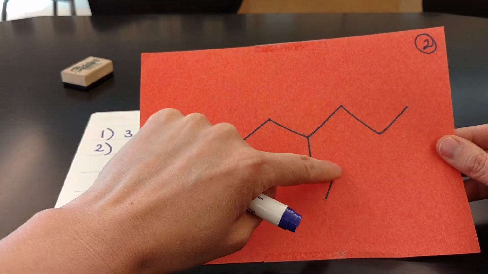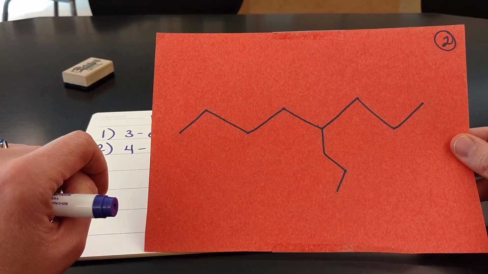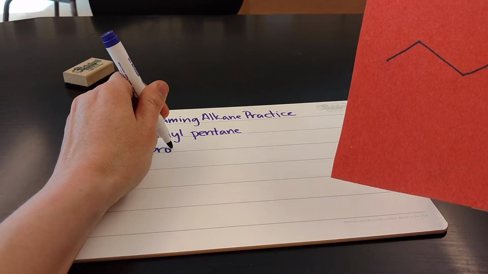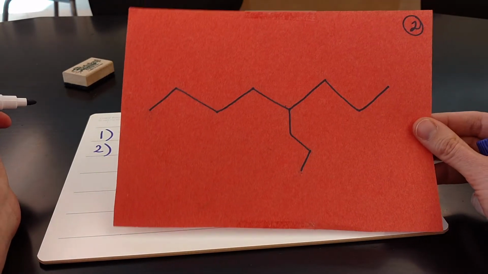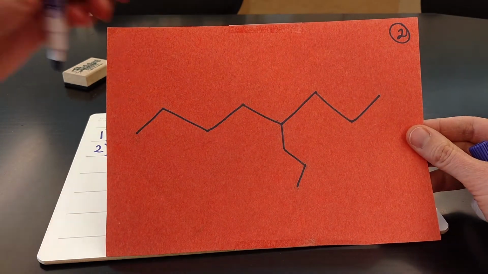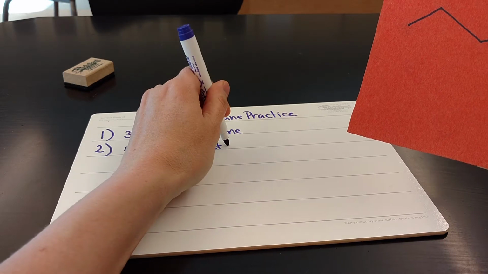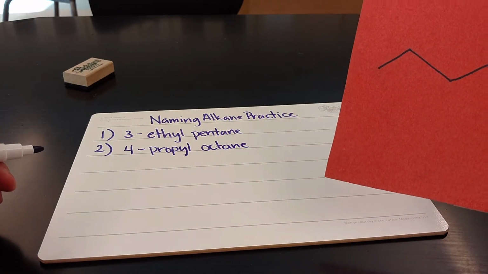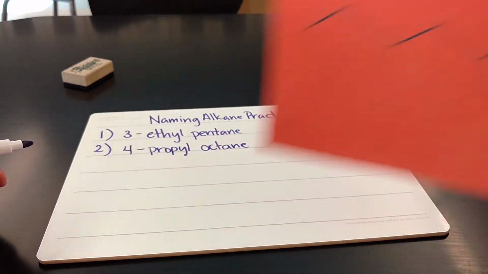There are 1, 2, 3 carbons in the branch, and the prefix for 3 carbons is prop. And the ending, again, because it's a branch, is yl. So 4-propyl. And then coming back here for the parent chain, 8 carbons long, is oct. And then we're still working with all single bonds, so all of our names are going to end with that nice ane. So, final answer, 4-propyloctane.